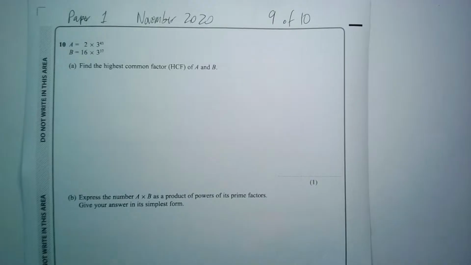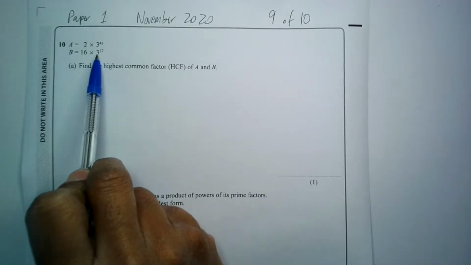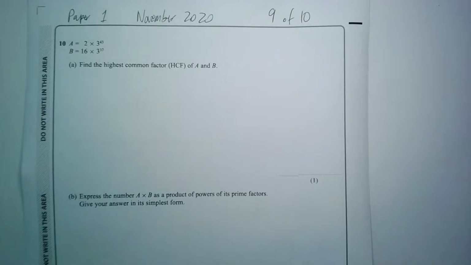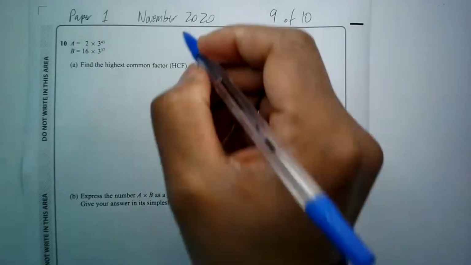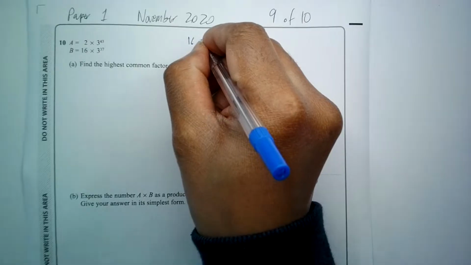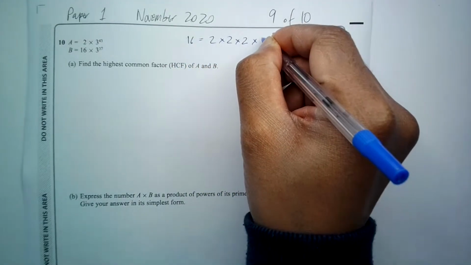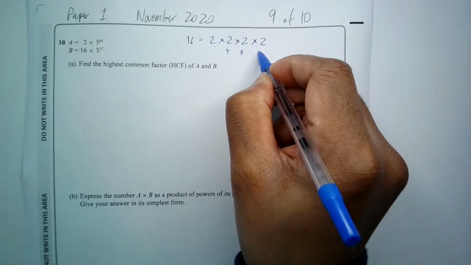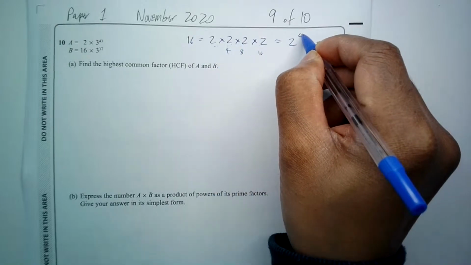The first thing to spot is that we've got 3 and 3 as our base, so that is fine. The next thing we notice is we've got 2 and 16. They are not the same. They are different. So what I need to think about is, how do I put this with the same powers? I can spot that 16 is 2 times 2 is 4, times 2 is 8, times 2 is 16. So that is 2 to the power 4.